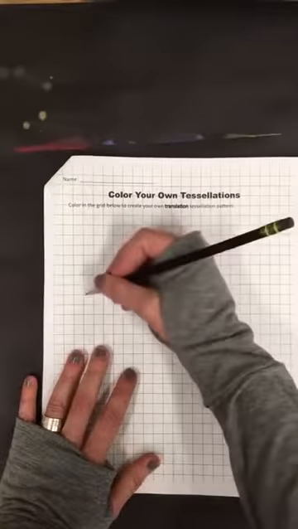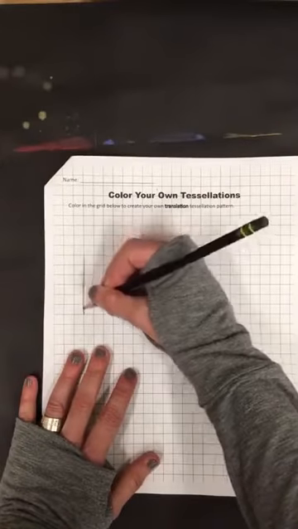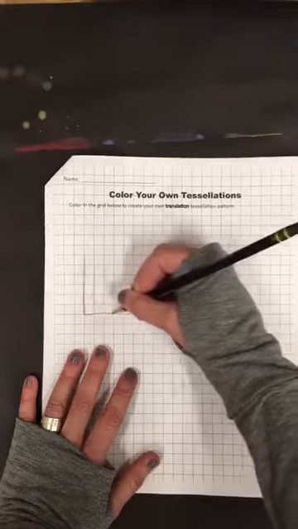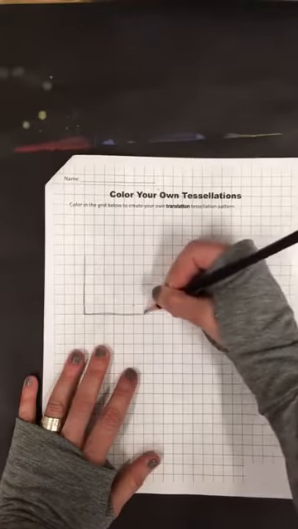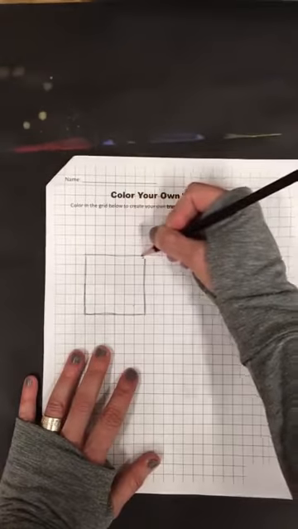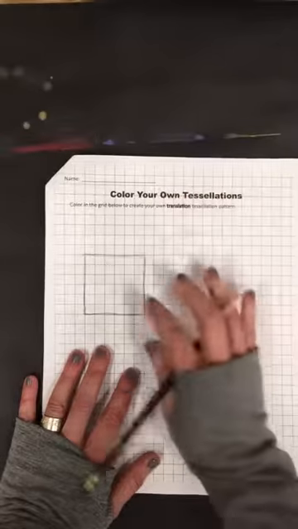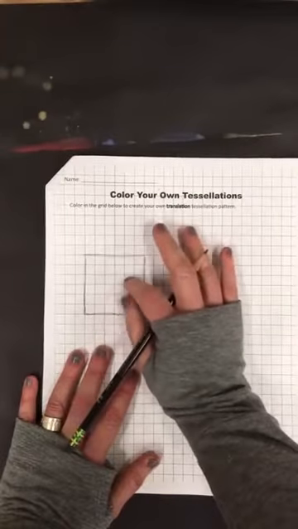Now you don't have to do this the way I'm doing this. I'm going to go ahead and block in a square that's about 6 by 6 of these smaller squares around. So 6 across, 6 down. So I kind of have that blocked in. It's not perfect. This is just sketching, practicing, so don't worry if it's not perfect.